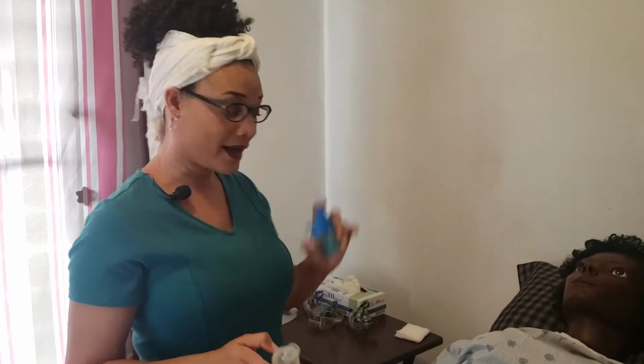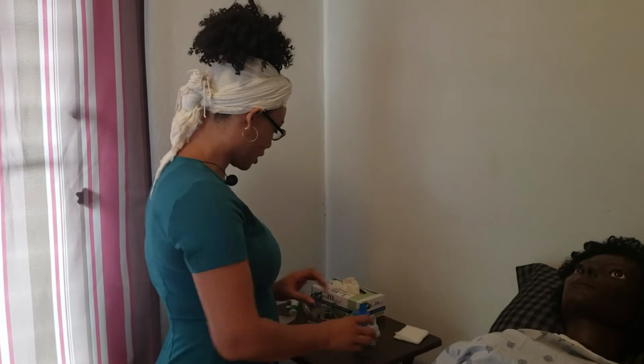Usually when you attach these to oxygen tanks, it has to be at a very high flow. It has to be like 10 or 15, just in order to get it bubbling. That's why we normally use a machine that is specific for that purpose, that pushes enough air. But don't be surprised if you are ordered to give medication by your oxygen tank as well.